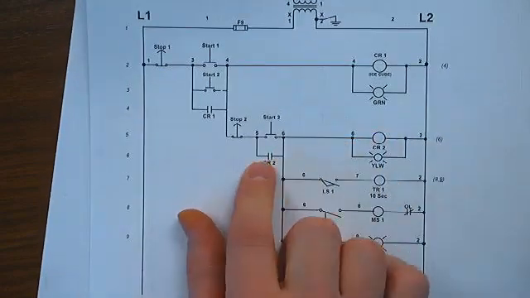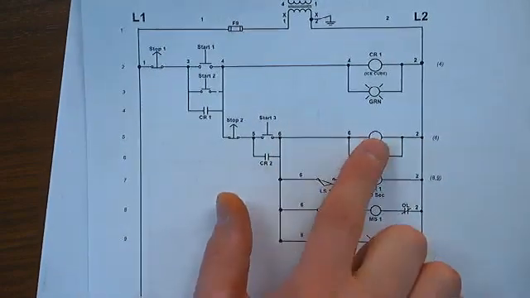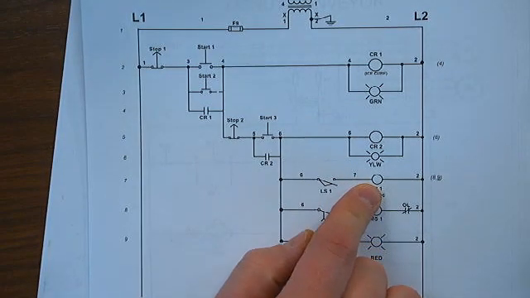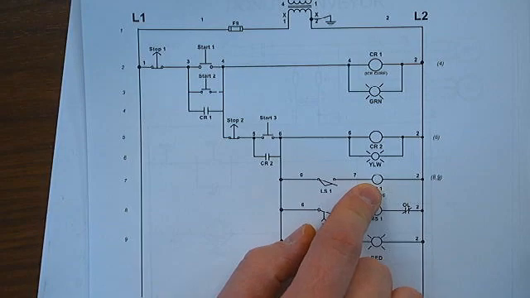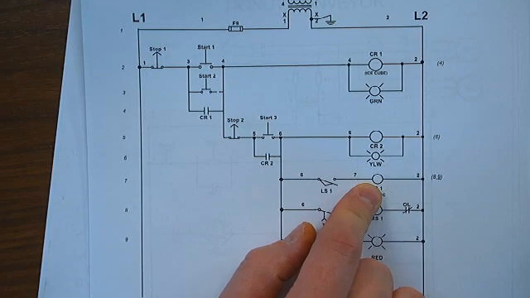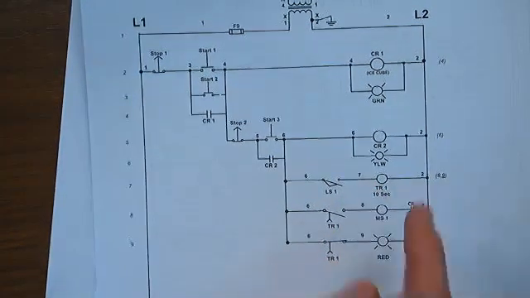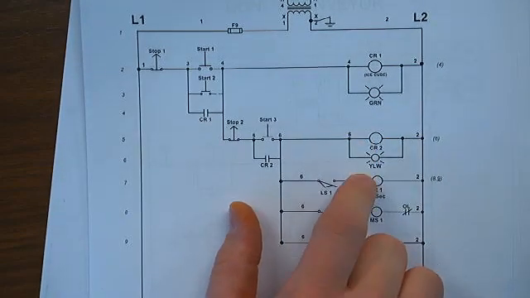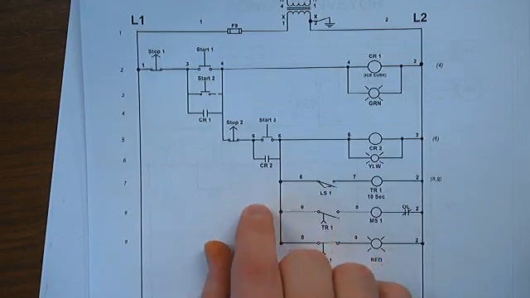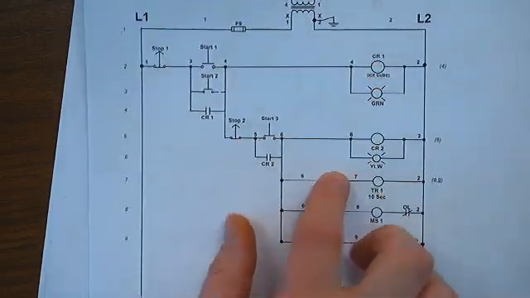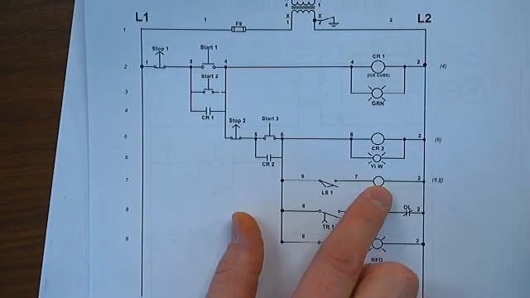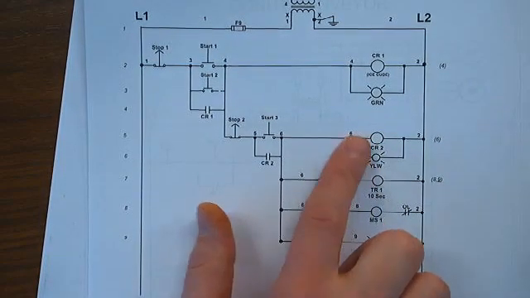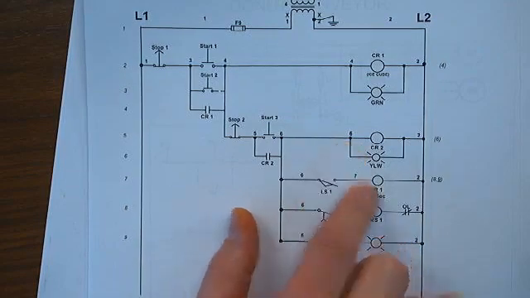Now, can you use the same coil for this as you can the timing relay coil? Yes, you can. No, you can't. For which one, for CR2? Yeah, these are two different coils. So you're going to need a total of 3 relays here: the ice cube relay, timing relay, and one other one. You cannot use this as the same relay. That's 2 different coils. They get energized at different times.